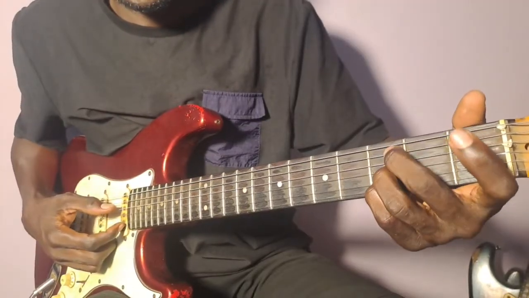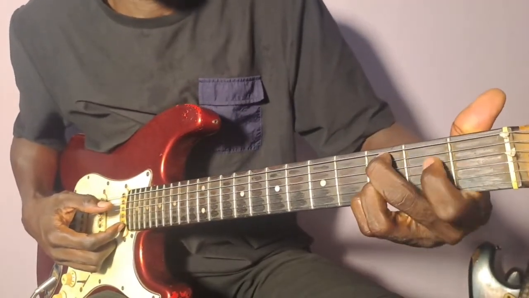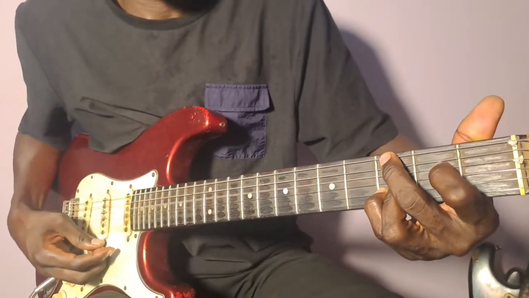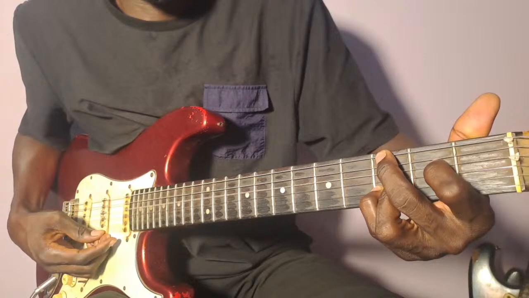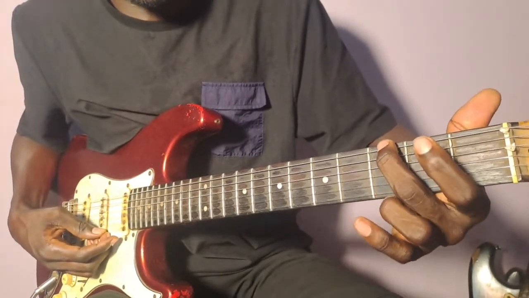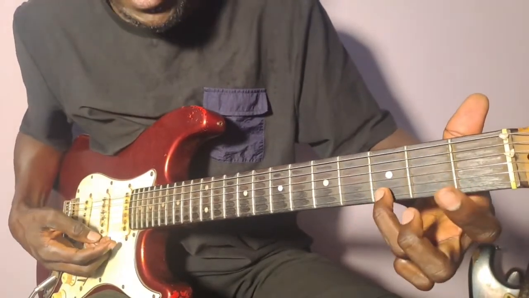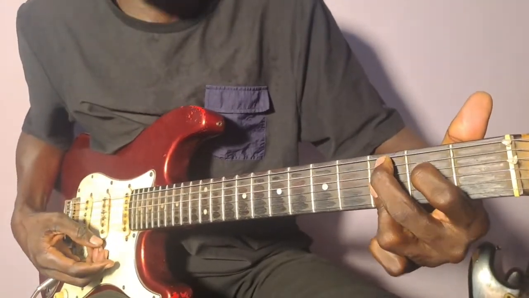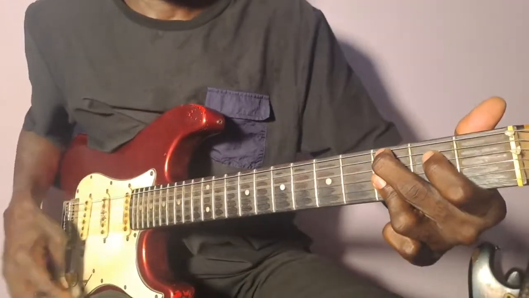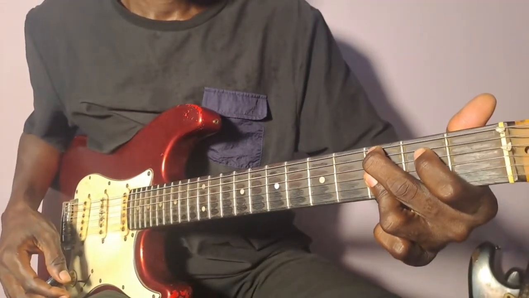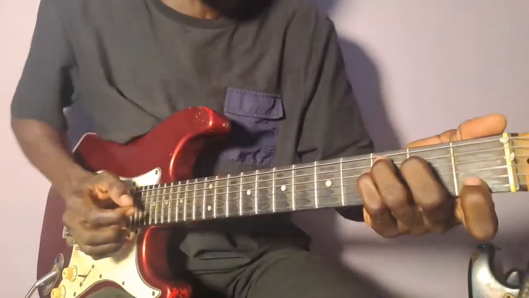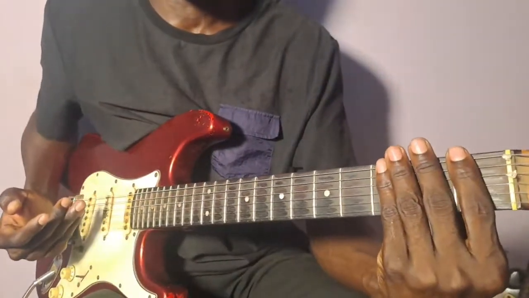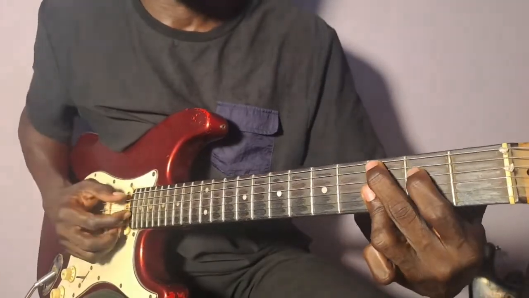Then this is the C and E. Then we can add the G top here, or we can add the So or the G note down here. So we may have this. This is C ninth in the C shape. I'm talking about this shape here. We are not moving from the 1, 2, 3 position. We are playing it here. So that is the C ninth.